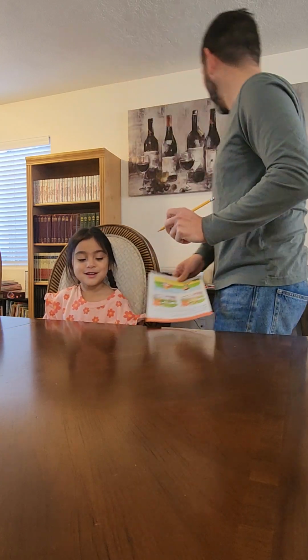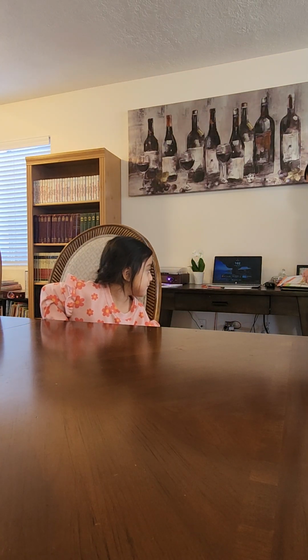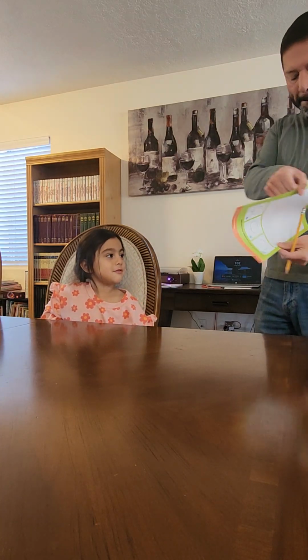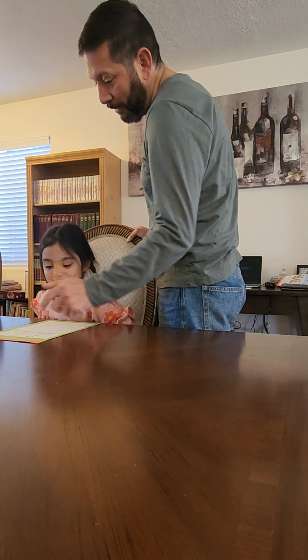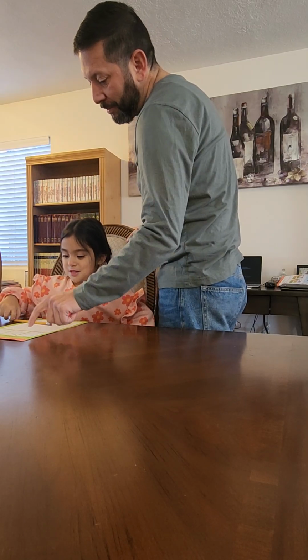Another one. We're done. Another one. You want to do one more lesson and then call it a day? Yeah. Okay, we can. This is another one where we follow directions. This is a little bit more tough. This one says draw an apple. Follow the steps in the pictures.